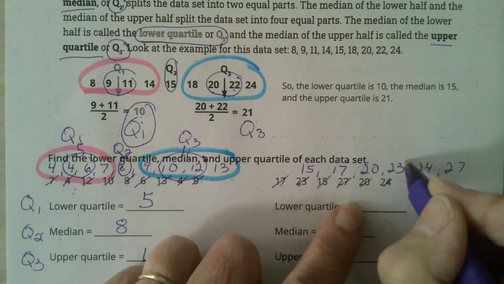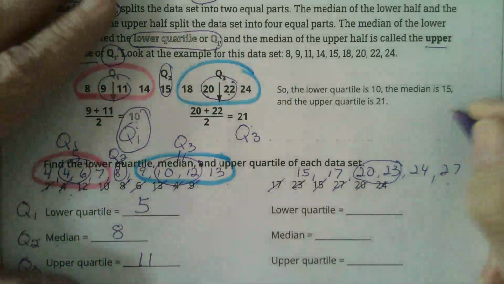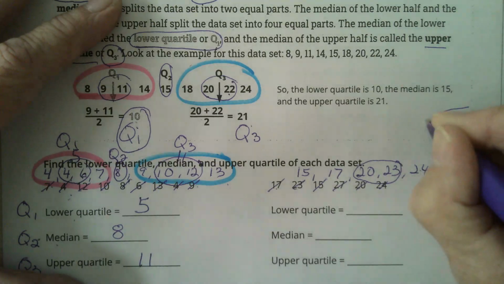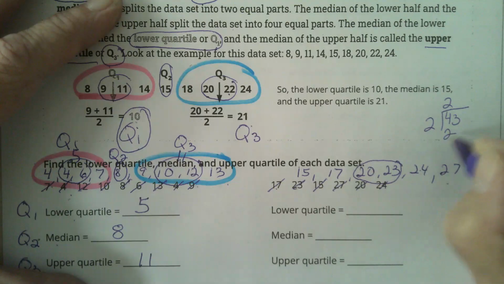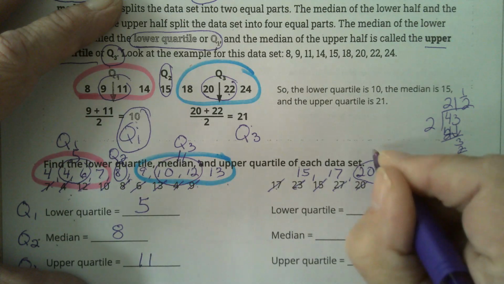We have 2 of them. Okay, 20 plus 23 is 43. 43 divided by 2 is 21 and a half, or 21.5.